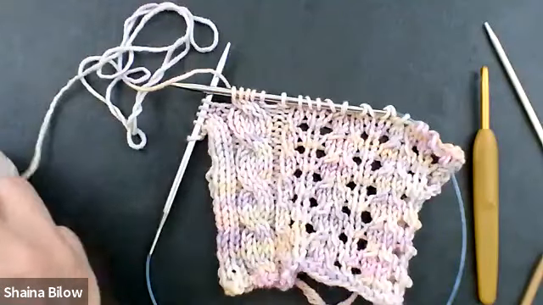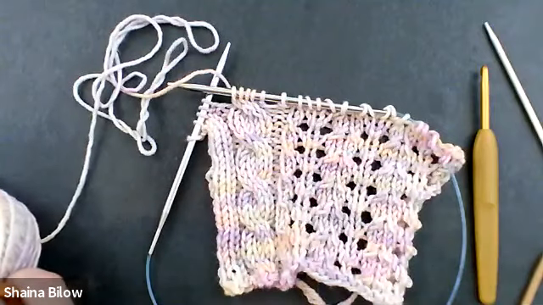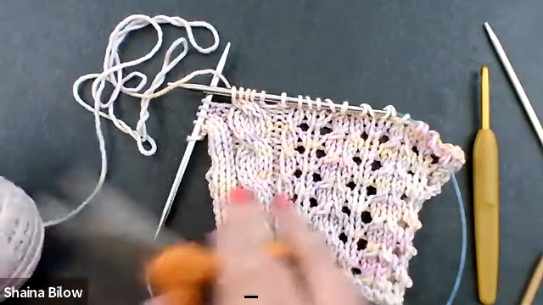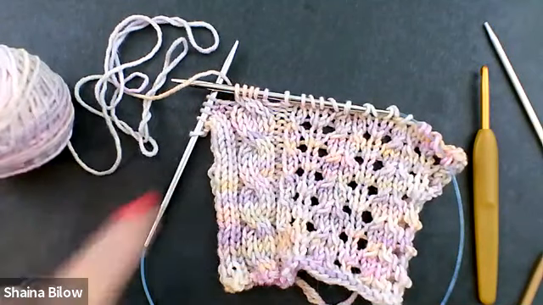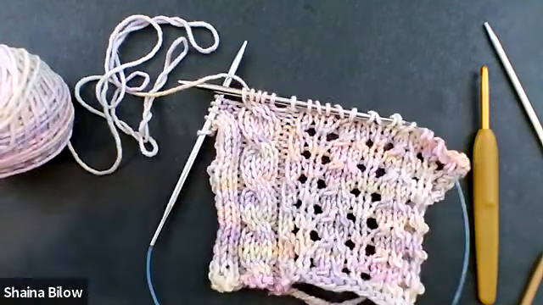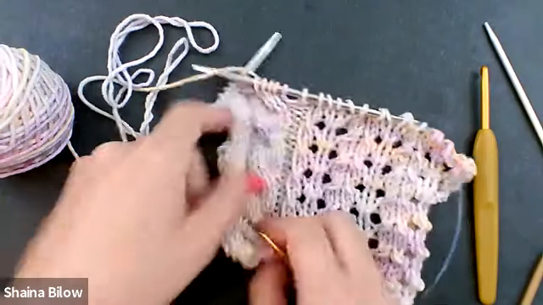I once had, it always happens this way. I'll be blocking something, and that's when I realize, looking at the whole piece without the tunnel vision of actually working on it, that I have a big error. So let's say you have your beautiful blanket that you've knit, and all of a sudden you realize one of your cables is crossed the wrong way.